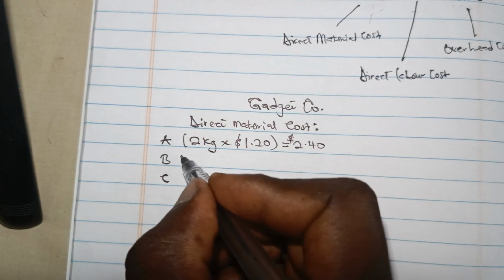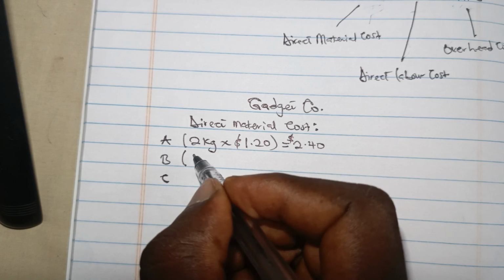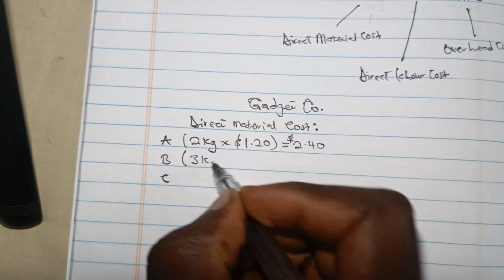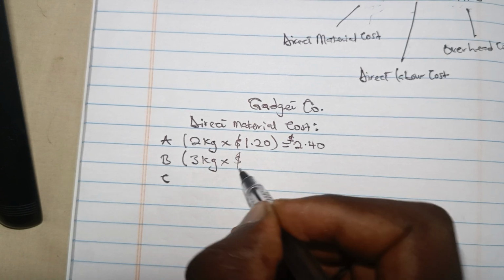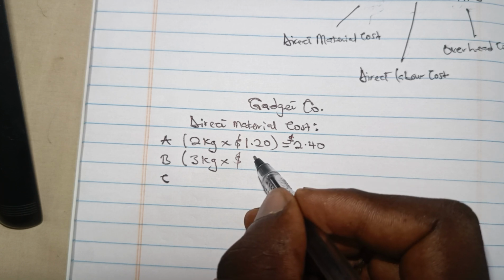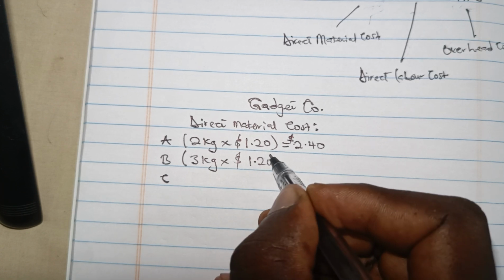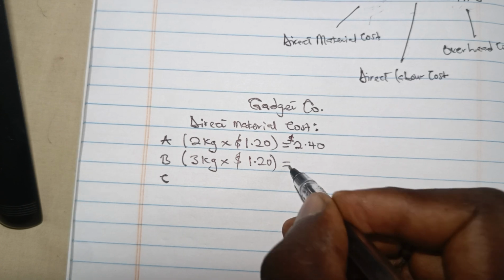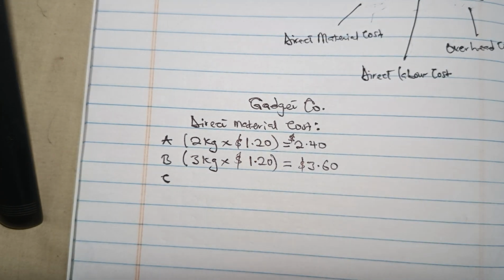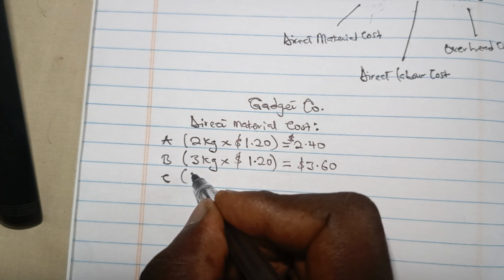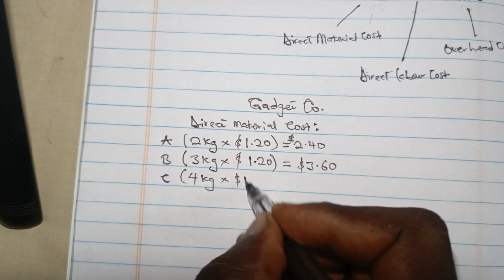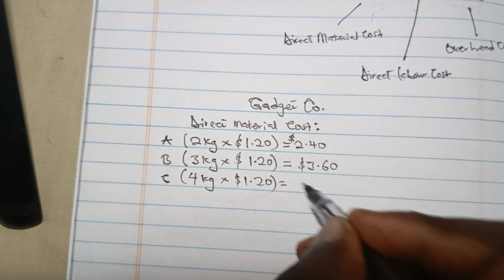We'll do the same for B. The raw material usage was 3 kg, and we multiply that by the price of raw material per kg, which is 1.20, and we are going to get 3.60. Then we do the same for C. C is 4 kg times 1.20, which is going to give us what?